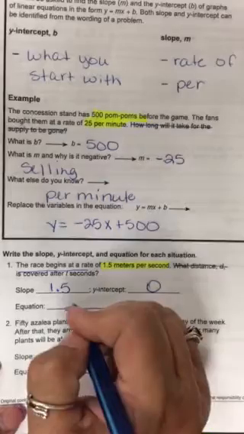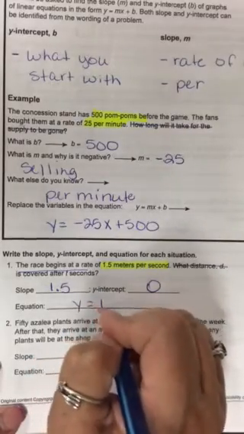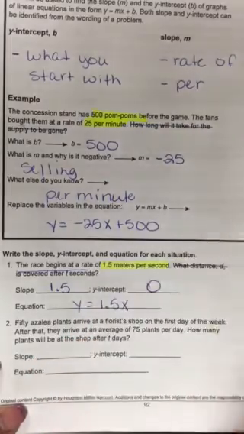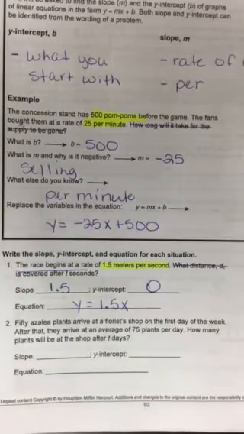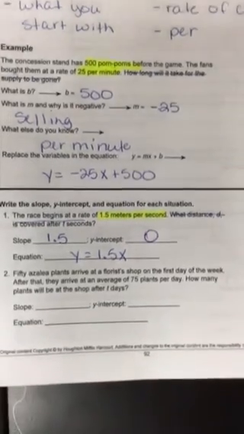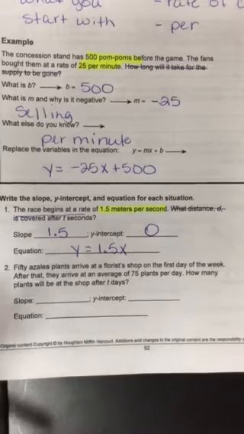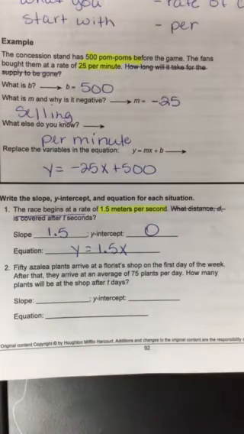Okay, so my equation would look like y equals 1.5x. Now, if you were to write 1.5x plus 0, I'm not going to count that wrong because it's the same thing. But because it's plus 0, we don't have to add that 0 on. Okay, let's look at another one. Remember, you can go back and slow this video down or speed it up to wherever you need so that you can get all this in if it's moving a little bit fast.